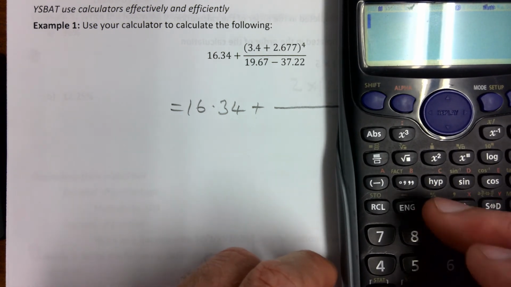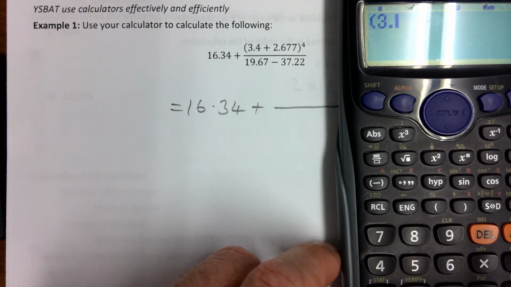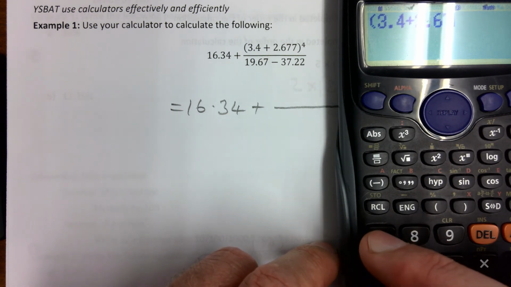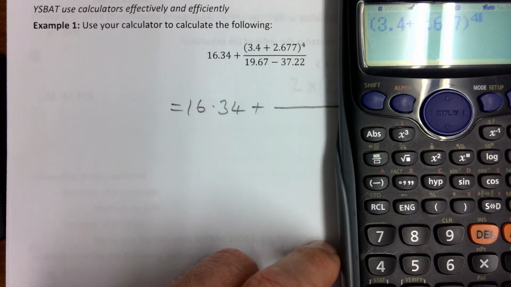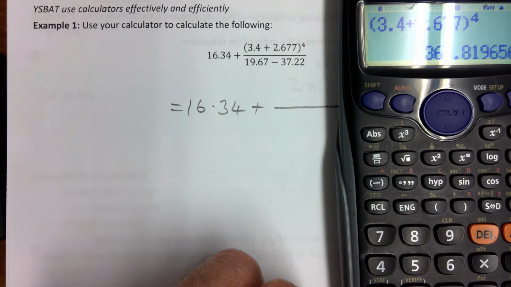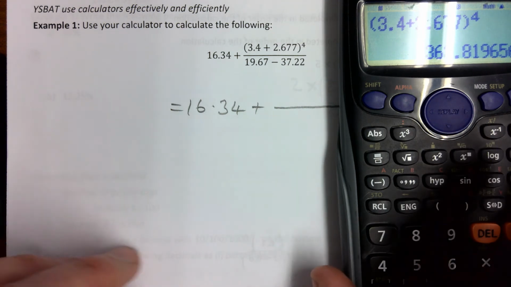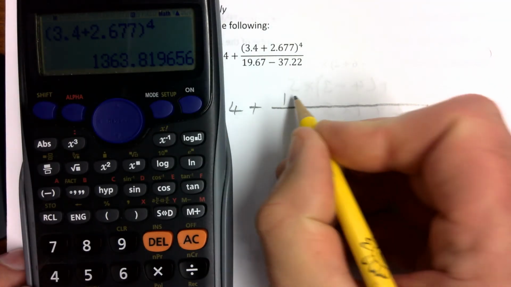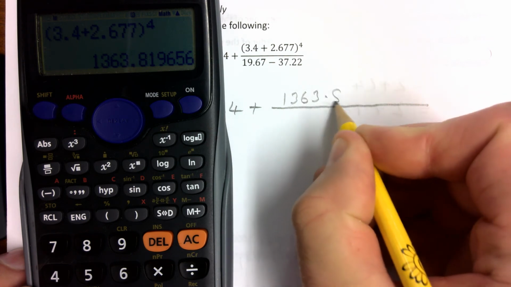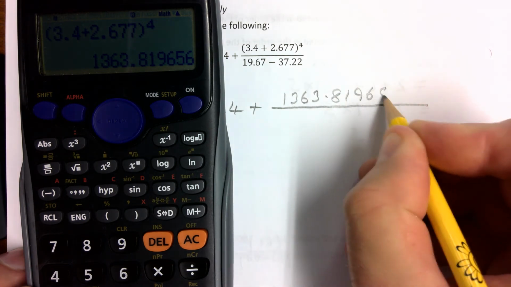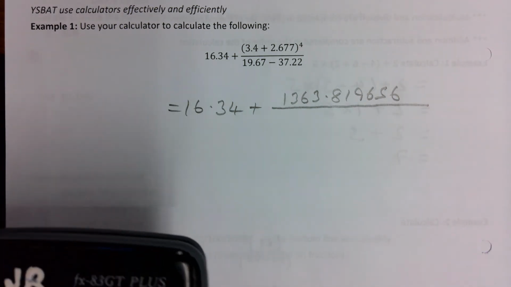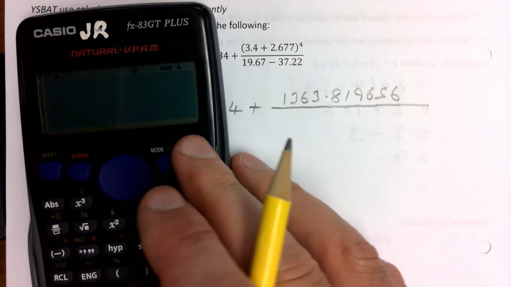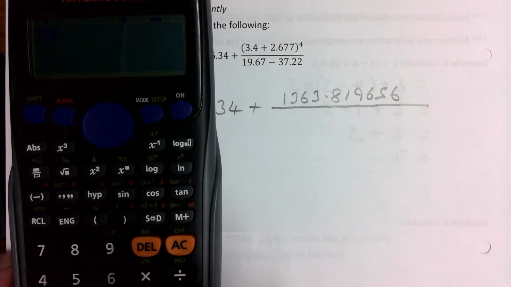So if I stick a bracket in, 3.4 plus 2.677, close bracket, all to the power of 4, and give that, I end up with 1363.819656. Now if I can keep that in my calculator, it'll save me a wee bit of hassle, but again I want to work out the bottom one, so I have that saved.